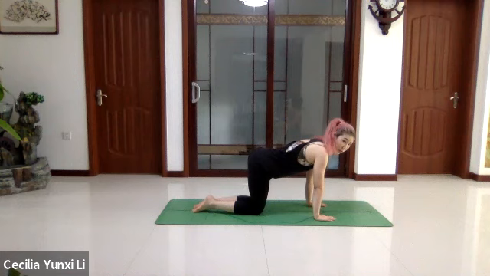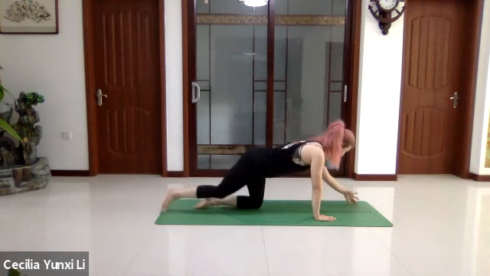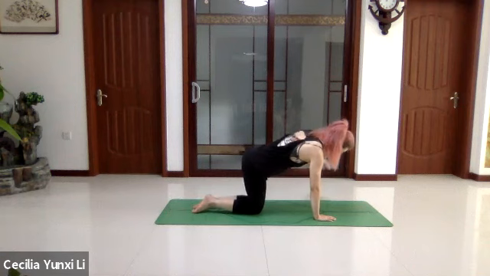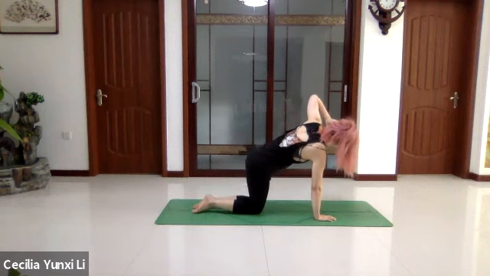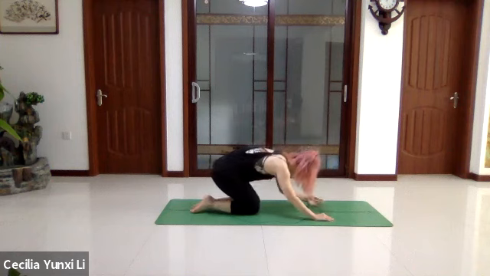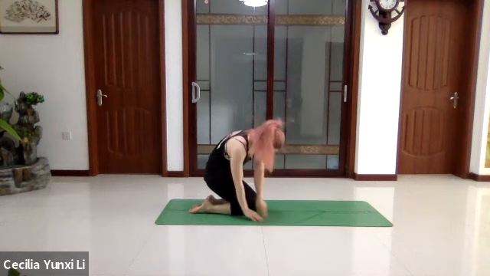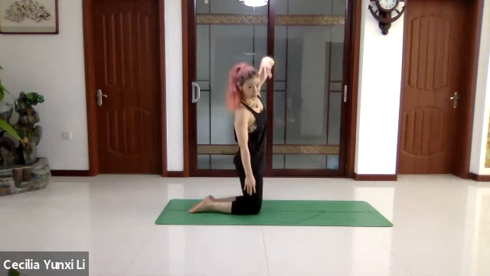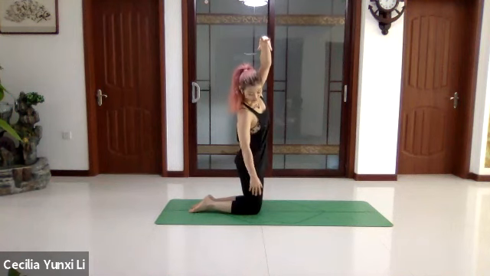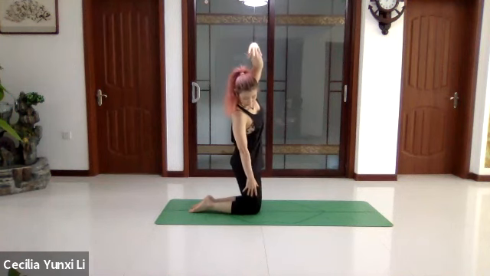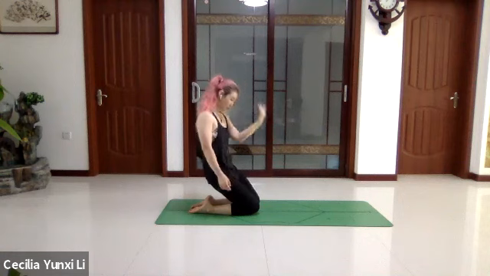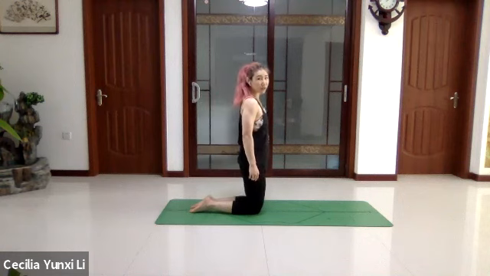Let's continue. The left side, reaching, back, reach and rotate, release, sit back, arms extending, lateral bend, release your elbow, back to center.